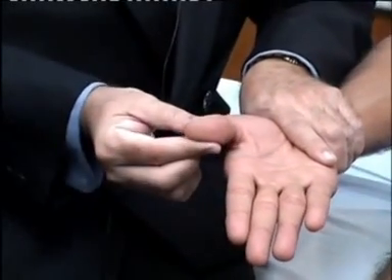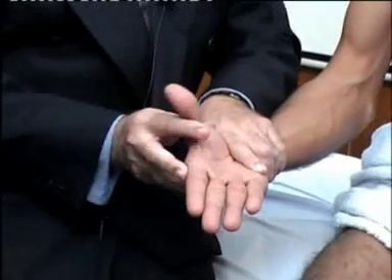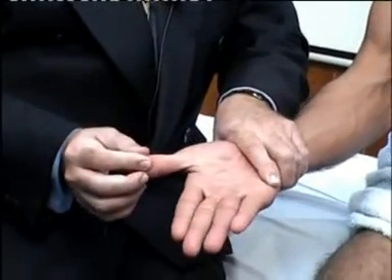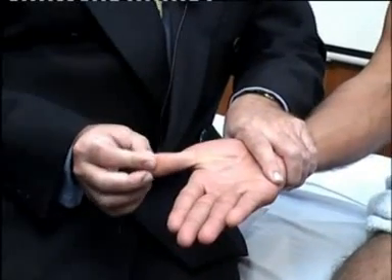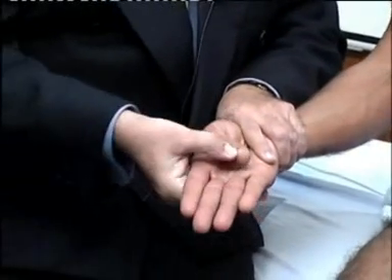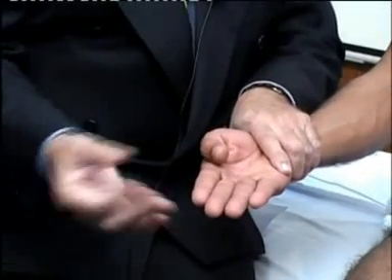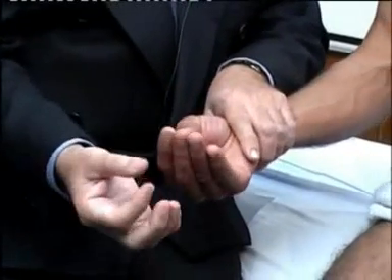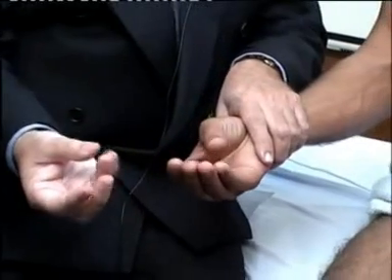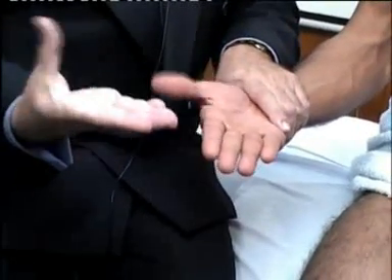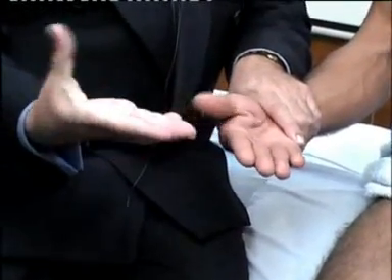If he lifts his thumb up and it faces the ceiling, that is called abduction. If he brings it back, that is called extension. If he brings it like that, that is called flexion. And if he touches his fingers, that is called the movement of opposition. And if he moves his thumb like that, that is called circumduction.